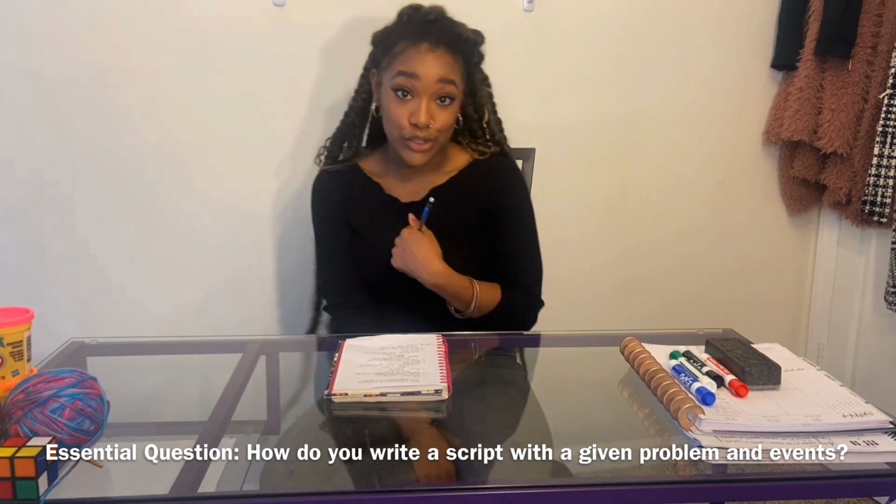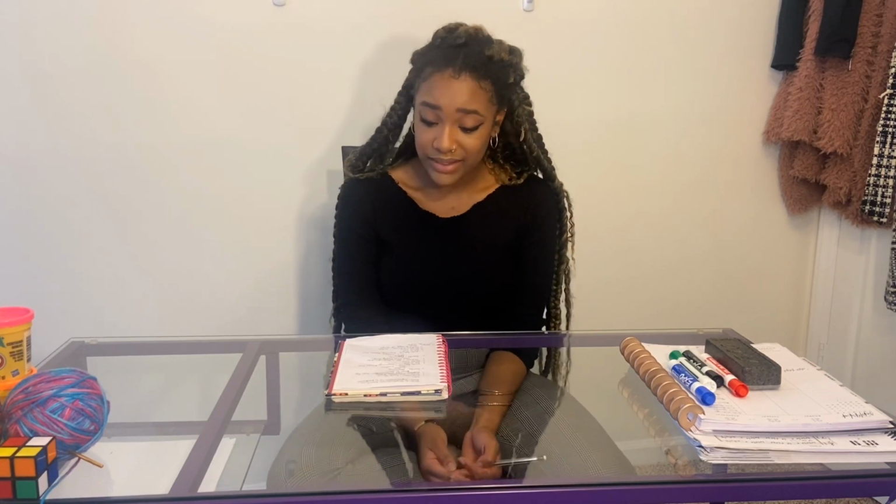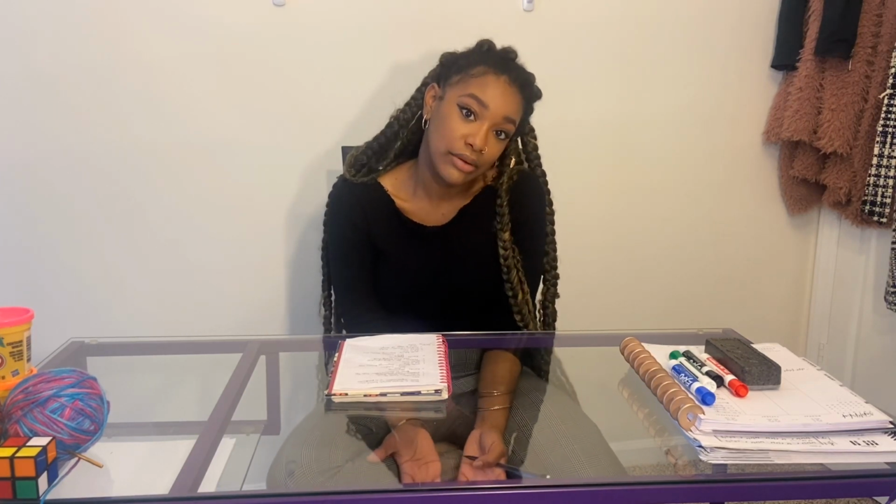So the scene that we're gonna start off with for the I do, so that you can know how to do it, is gonna be a scene where my little brother or my little sister takes my toy, and then I get into a fight with them because they took my stuff, and I get sent to my room. Now, in that problem, we see a lot of different events that happen.